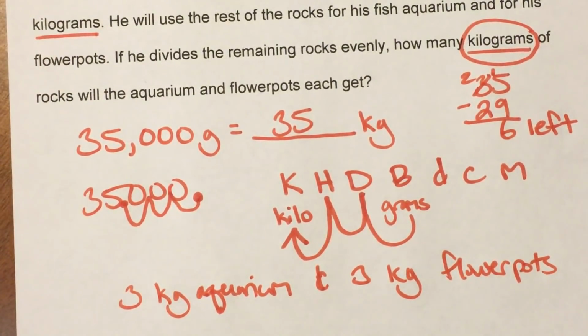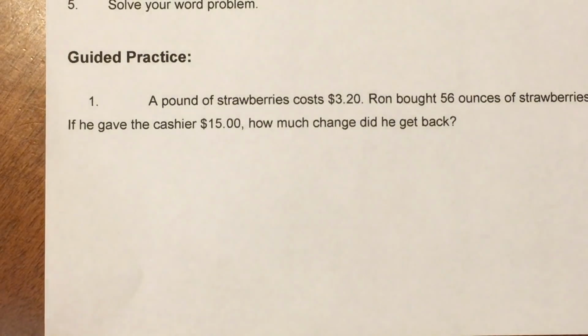Okay, so now let's try some together. Okay, so back to our notes. Let me find my page. Okay. Here's our first problem. A pound of strawberries costs $3.20. Ron bought 56 ounces of strawberries. If he gave the cashier $15, how much change did he get back?